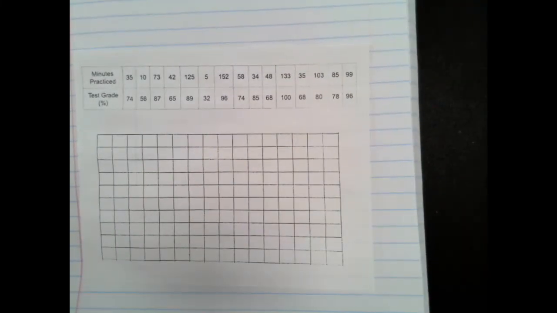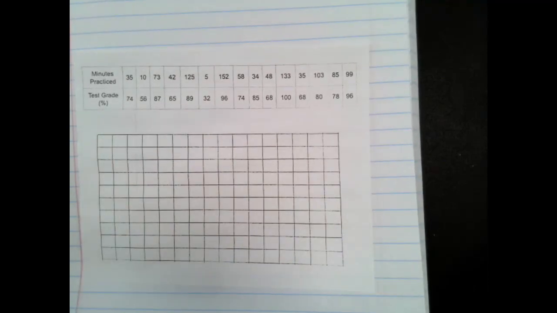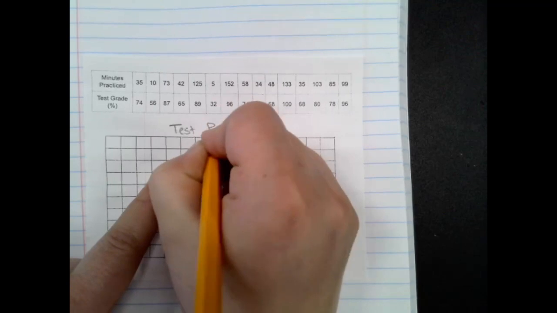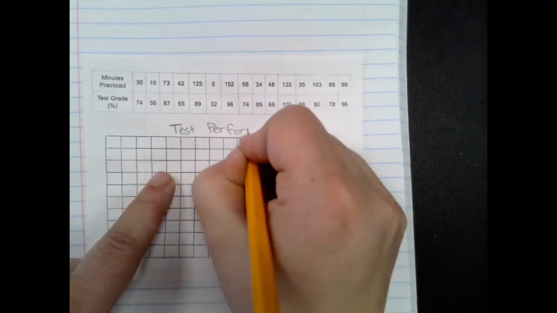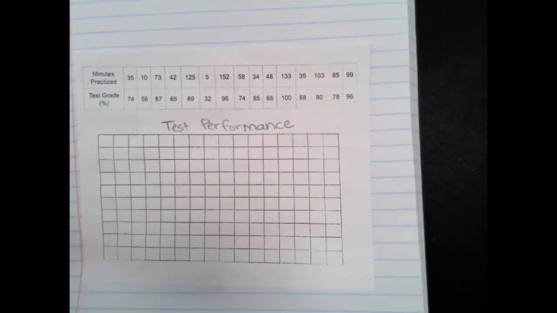All right, as we take a look at our data, what are we seeing for our data? Good, we're talking about our test scores and our minutes practiced. So what might we title our scatter plot? Test performance? Sure, I like that. Last year we titled it Practice for a Test. We went real simple, but test performance is really fancy. I like it.